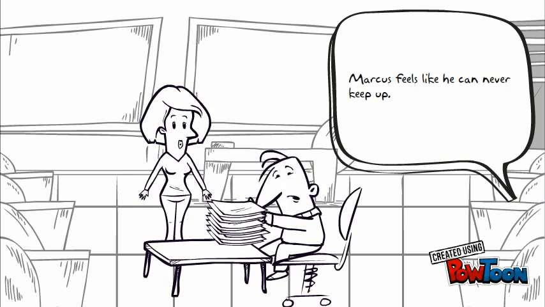The teacher does not use a book. Instead, the students create their book through hands-on lab-based activities and teachers' lectures. The teacher is enthusiastic, and the class is still fun. Still, Marcus feels like he can never keep up.